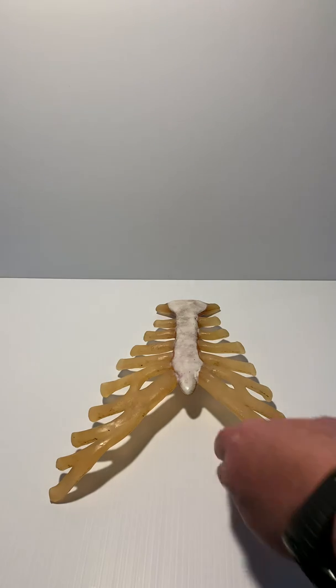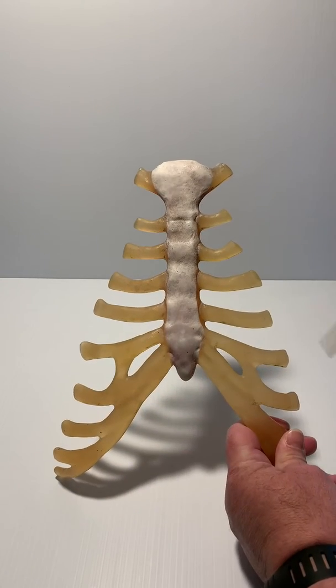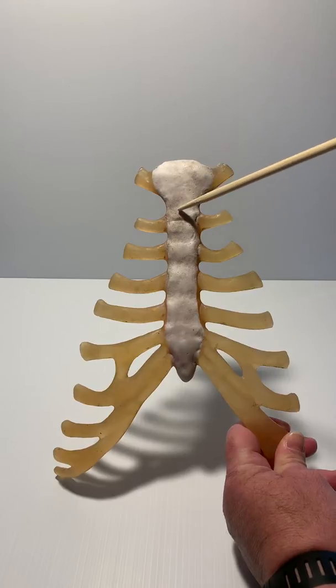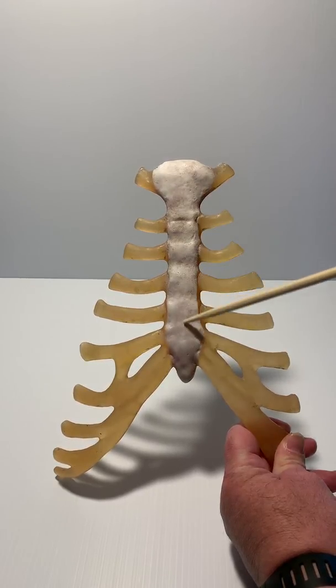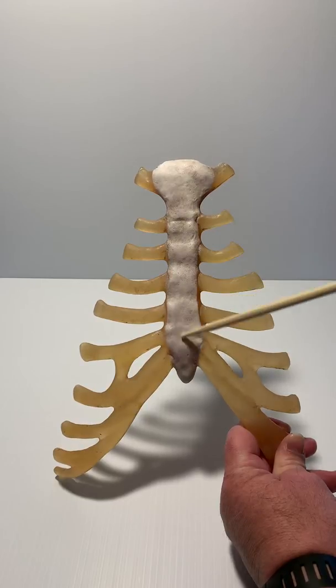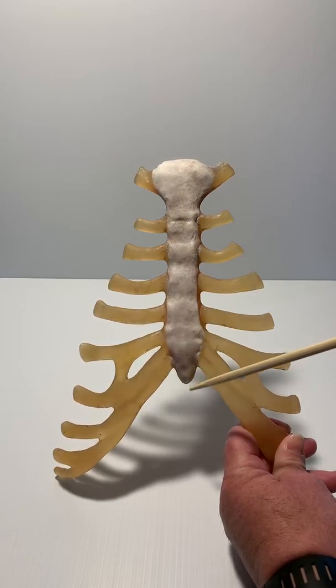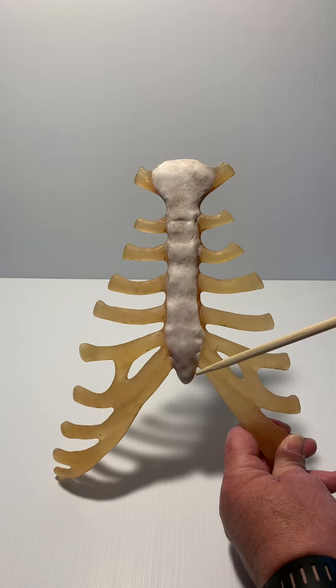We're going to take a look at the sternum today. What we're going to start with on the sternum is we're going to identify the three main parts of the sternum. This area up here is referred to as the manubrium. The majority of the sternum that we find right here is the body of the sternum, and this little point of bone down here is the xiphoid process.